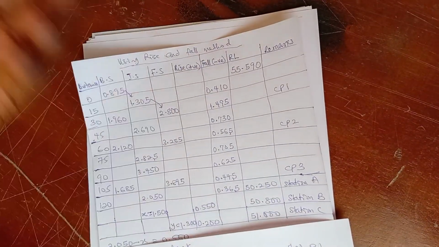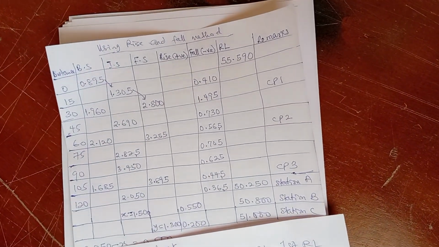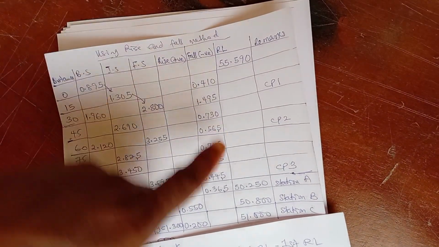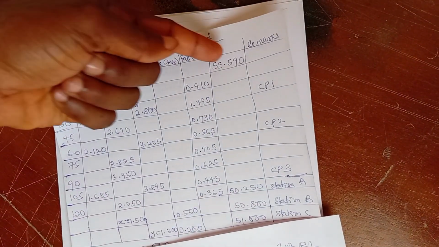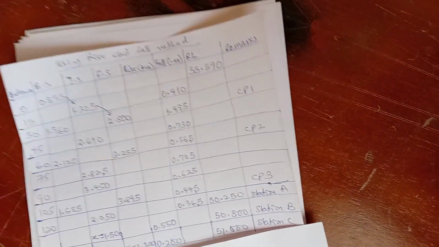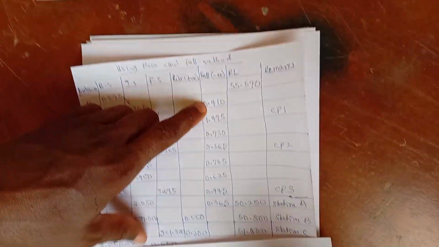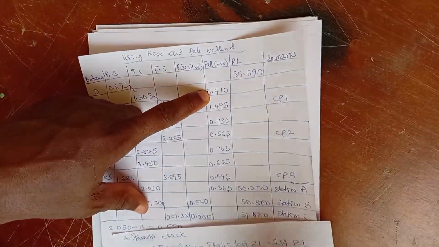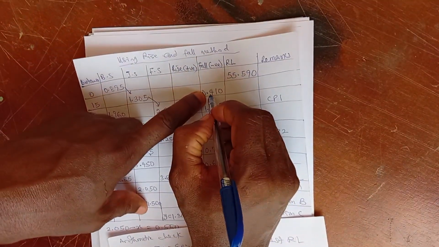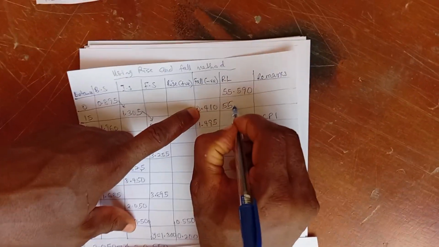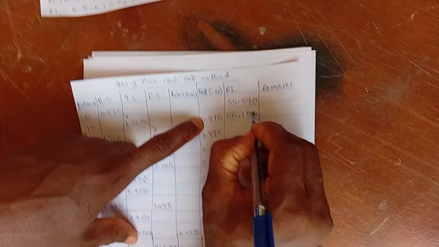To get the reduced level for the rest now, we just do the normal rise and fall. So this 55.59, you will be doing like cumulative frequency. This one now minus this. The reason why you are subtracting this from it is because it's under fall. If it is under rise, you add. So this one minus this value here, we have 55.180.